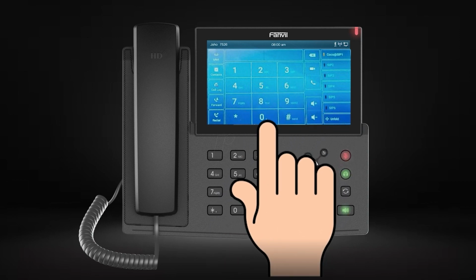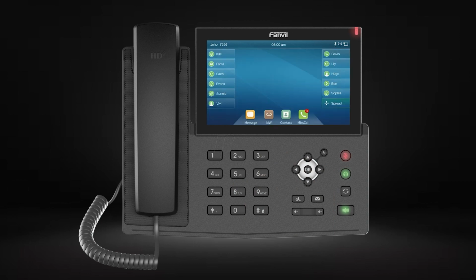On the 3CX Management Console, you can replace the code *3 with another by accessing Settings, then Dial Codes.